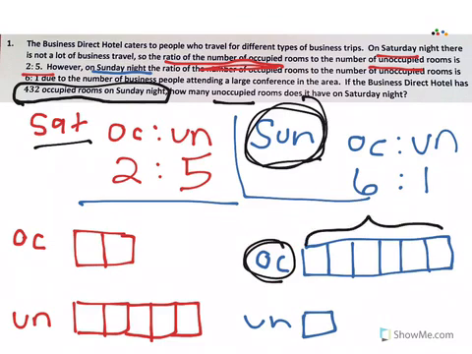I know that this tape diagram represents 432, right? Because if all of those rooms are occupied, and there are 432 occupied rooms, then that tape diagram represents 432. One other thing I want to point out real quick: if you look at Sunday night, we have 1, 2, 3, 4, 5, 6, 7 blocks of our 2 tape diagrams. If you look at Saturday night, 1, 2, 3, 4, 5, 6, 7 blocks of our combined occupied and unoccupied tape diagrams. The hotel doesn't change in one day. The number of rooms is the same Saturday or Sunday. Now, there might be more people who have rented out those rooms, but the number of rooms doesn't change, and that's important.